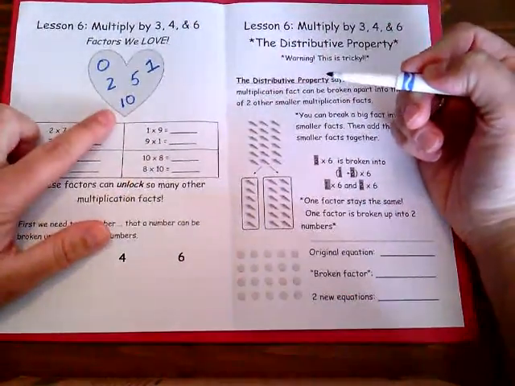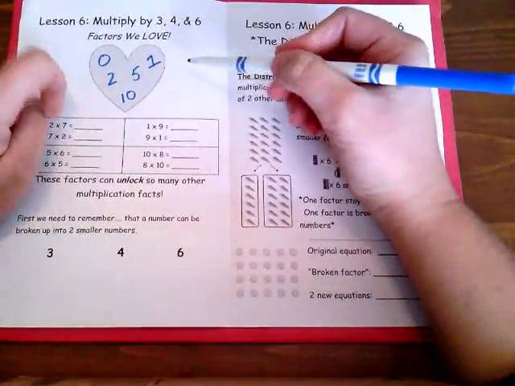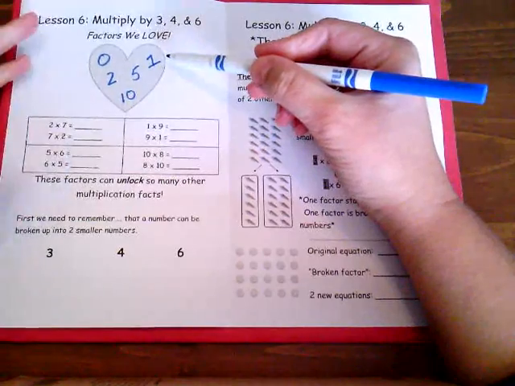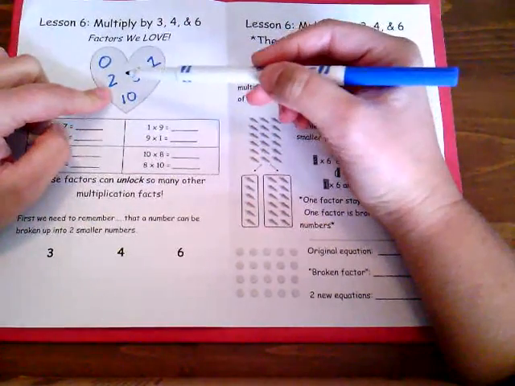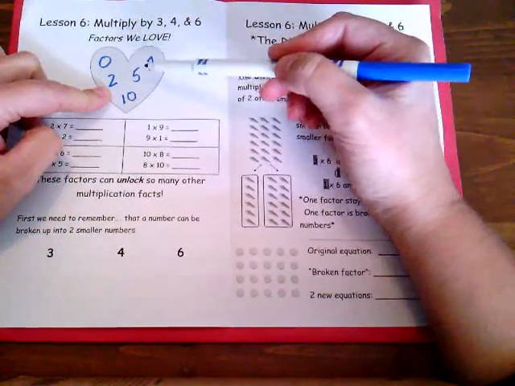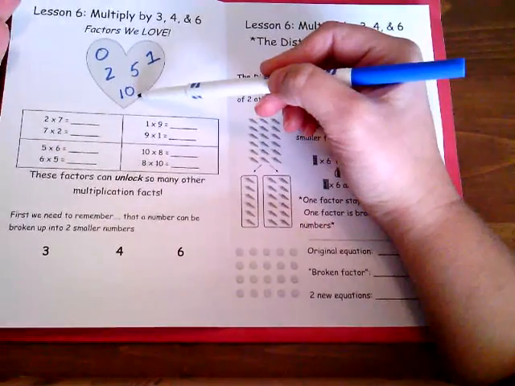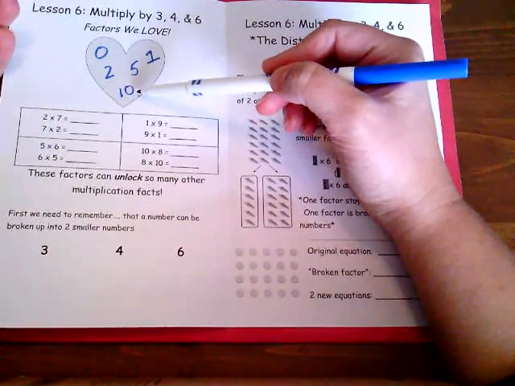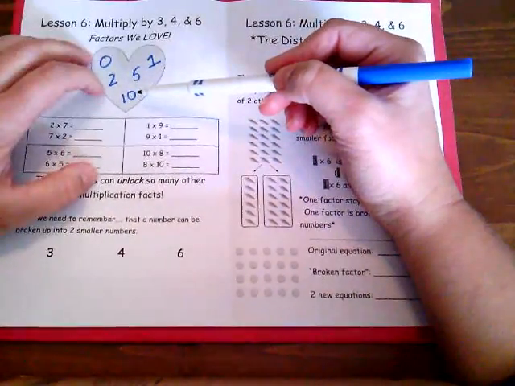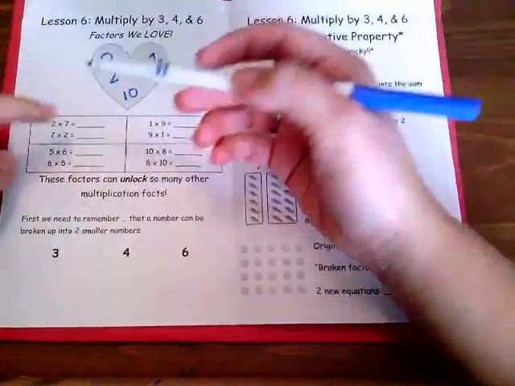These 5 factors are really easy. We know anything times 0 is just 0. We know anything times 1 is just the other factor. For our 2's facts, we can just think about our doubles facts for addition. Our 5's, we skip count by 5's, and our 10's, we can either skip count by 10's or use that trick where we annex that 0 on the other factor. So these are really great factors that we know.